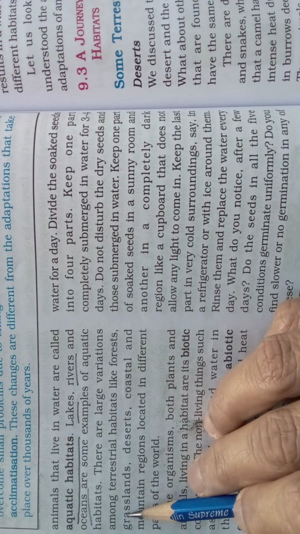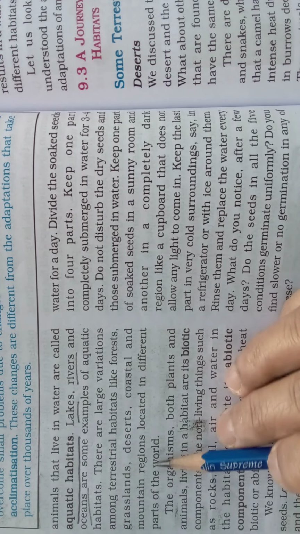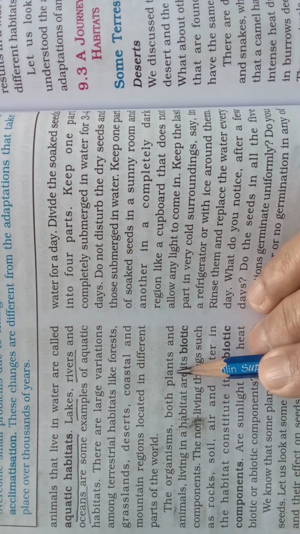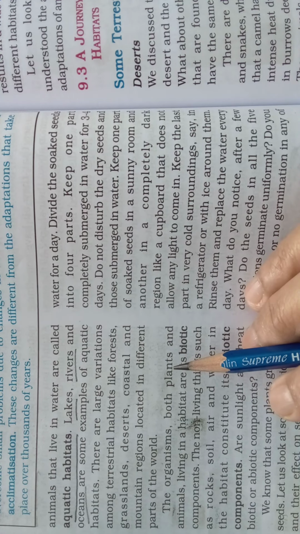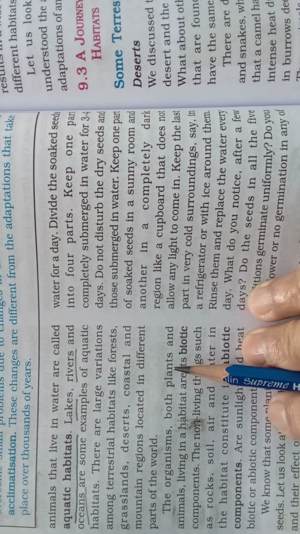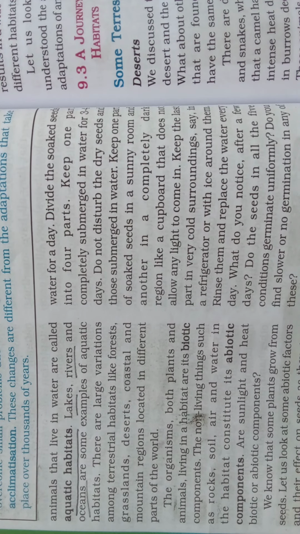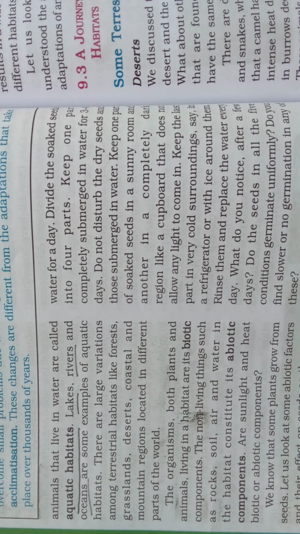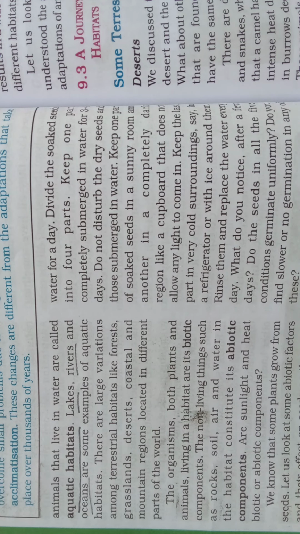There are large variations among terrestrial habitats like forests, grasslands, deserts, coastal and mountain regions located in different parts of the world. Understood, there are large variations in the terrestrial habitats. A forest will be different from a desert. Coastal areas, beach sides, will be different from a forest. Like that, there will be large differences between terrestrial habitats. In aquatic habitats, most of the things will be the same, underwater. In terrestrial habitats, there are large variations, okay, understood children.